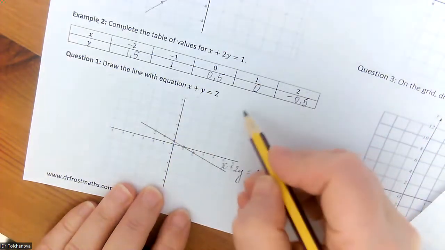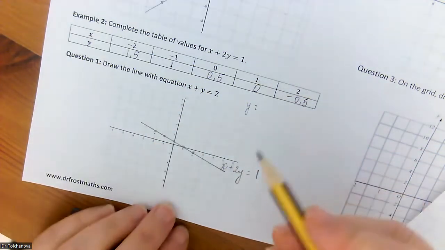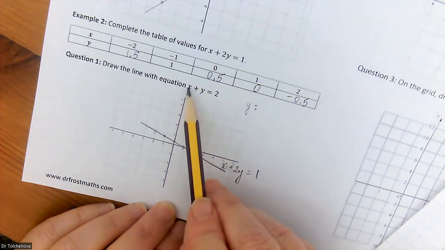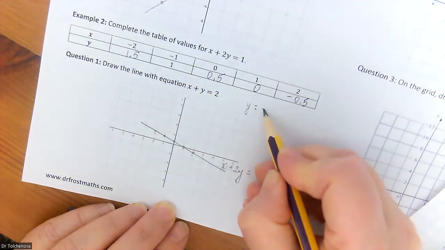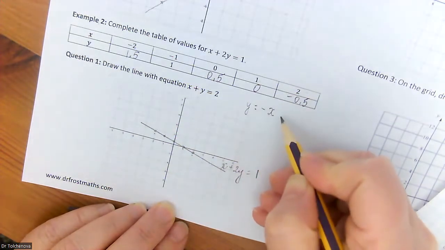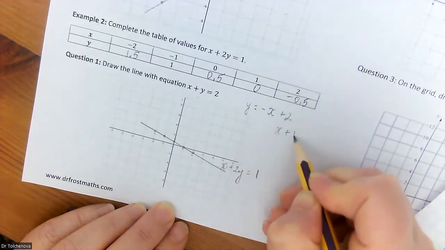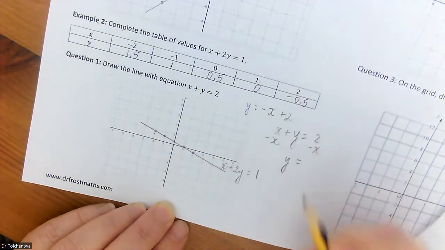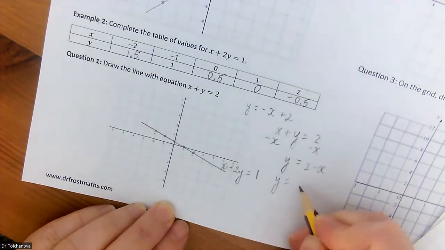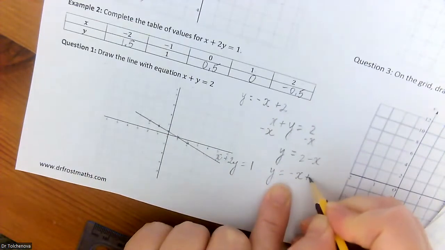You can make a table of values, or you can rearrange the equation and use the gradient and the y-intercept to draw this equation. If I take x to the other side, or subtract x from each side, I'm going to get negative x on the left, on the right, plus 2, right? So look, x plus y equals 2. Take away x from each side, you will get y on the left and 2 minus x on the right. If I rewrite them in the form mx plus c, minus x will be first, plus 2 second, okay?